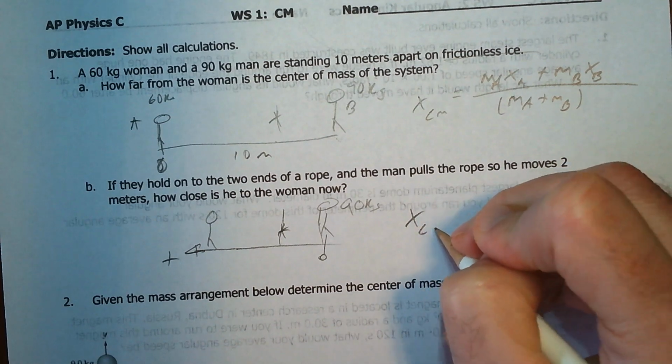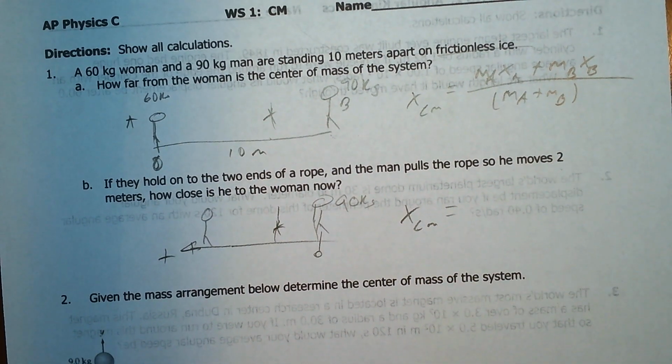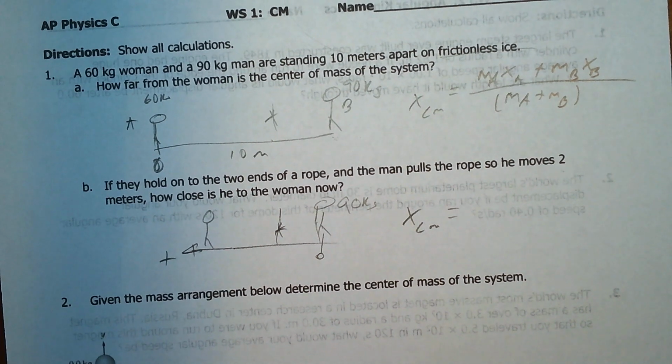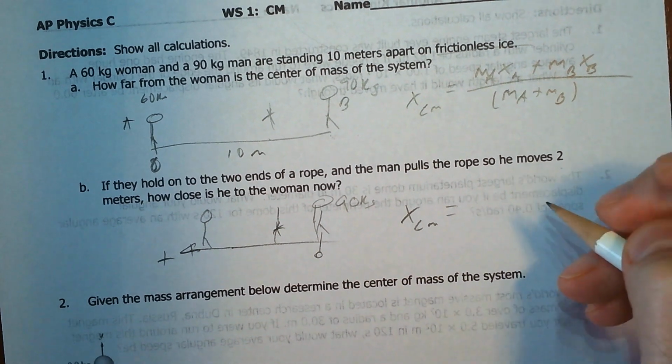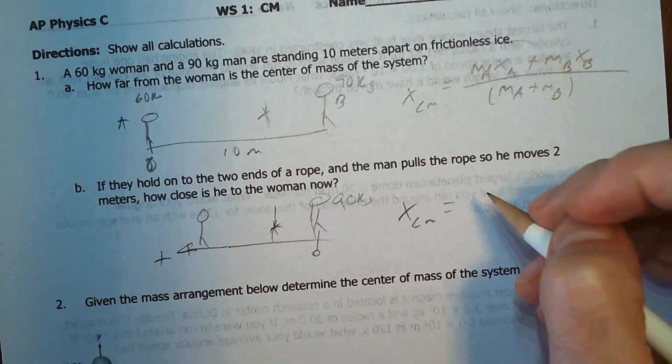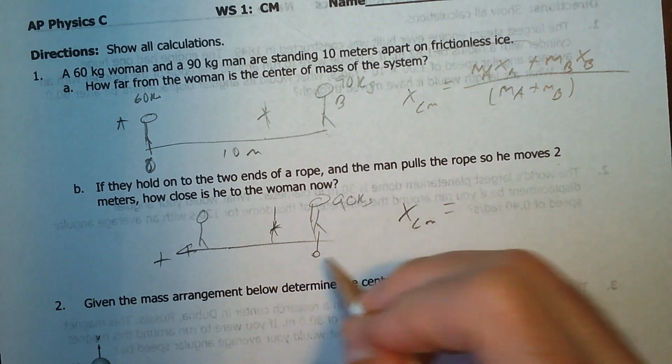So x center of mass equals, well, we know what this distance is.